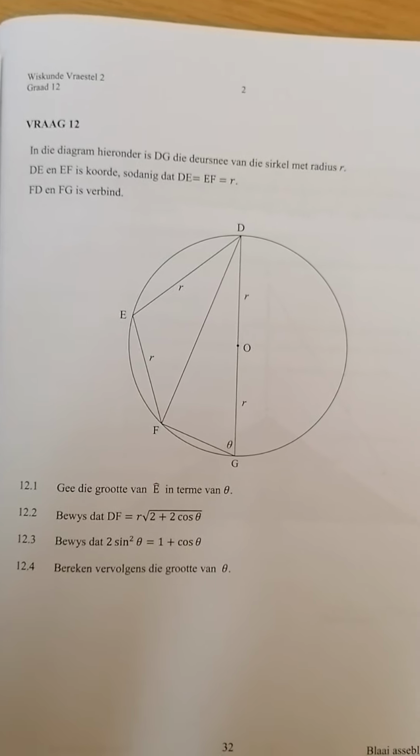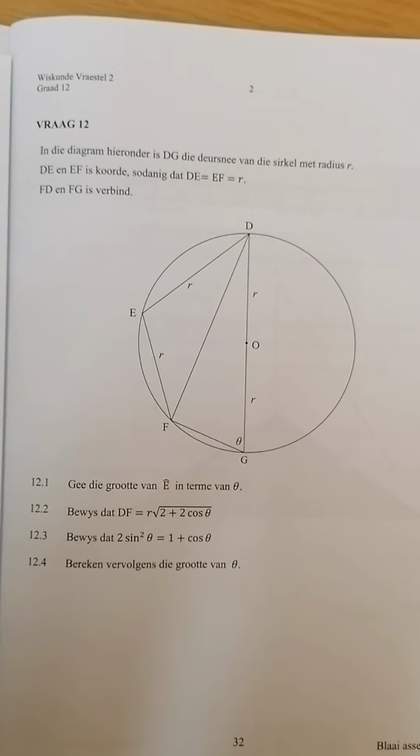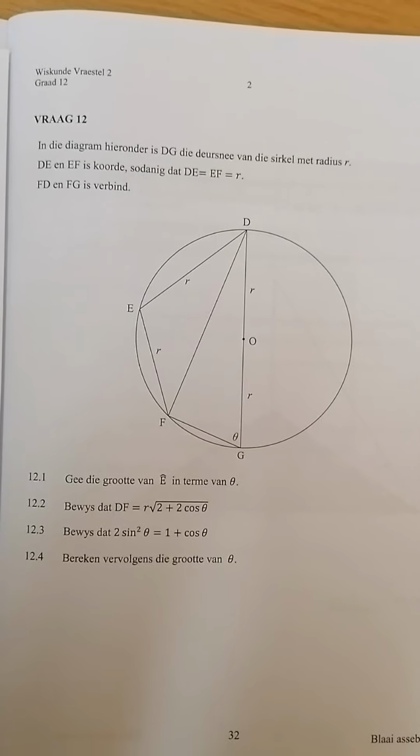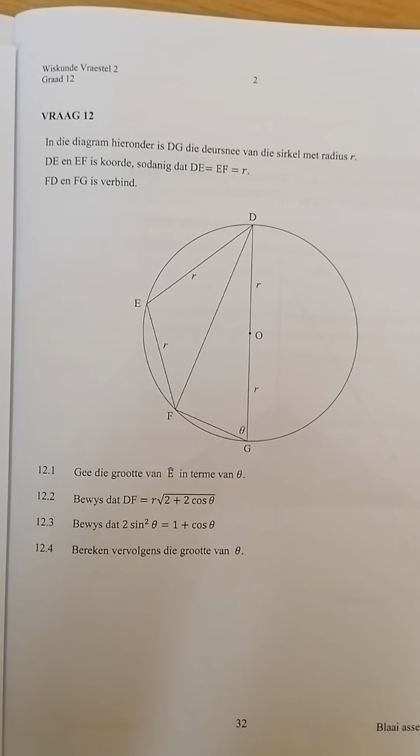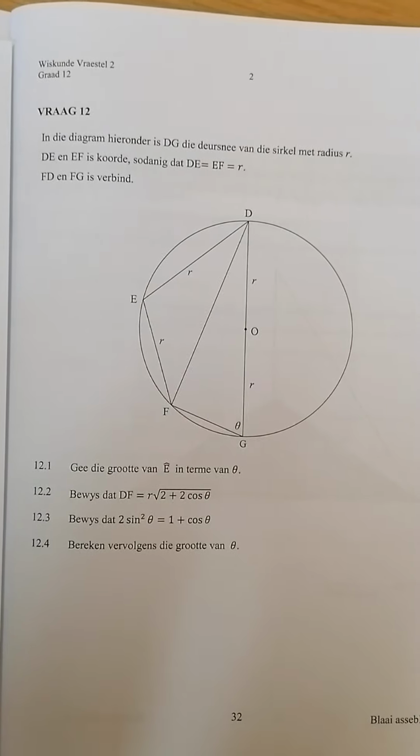Proficiency and procedural fluency are the most important things in mathematics that you can practice through previous question papers.